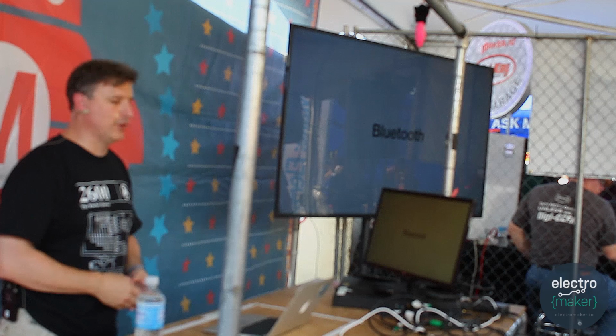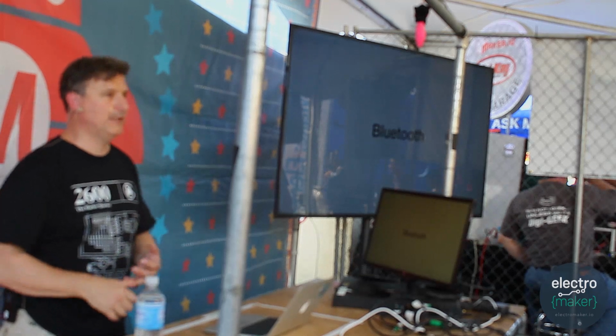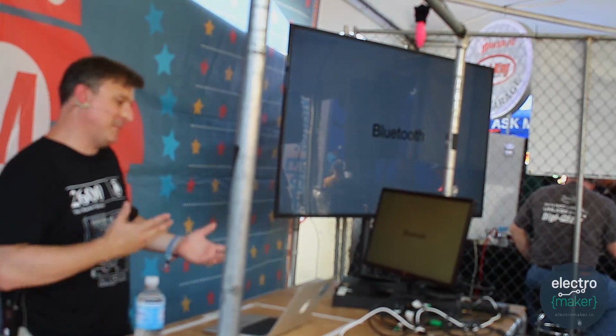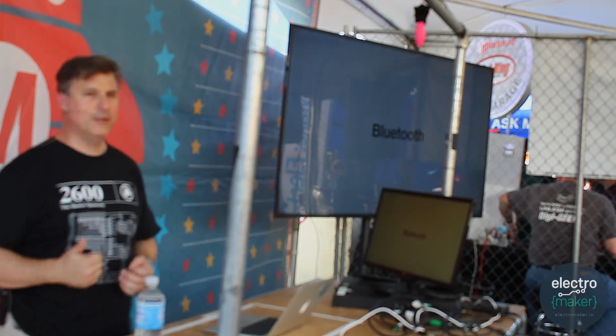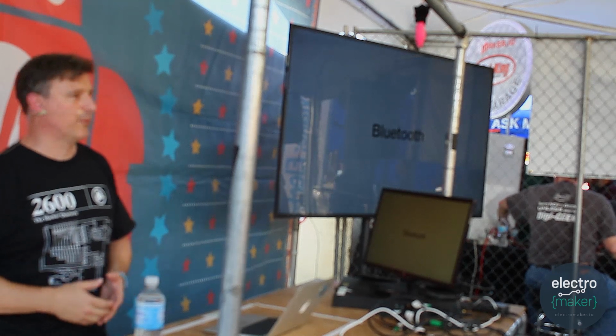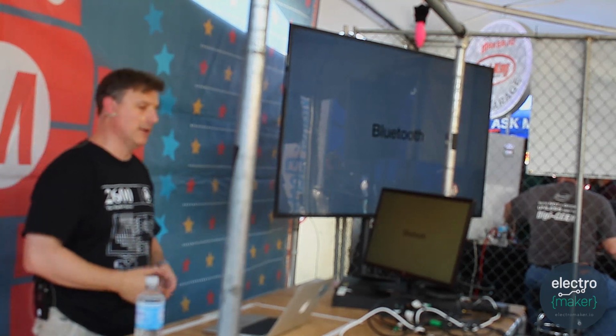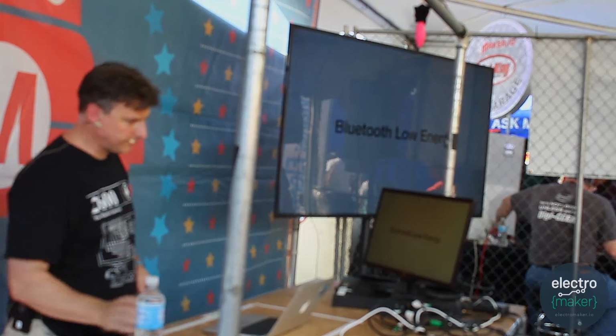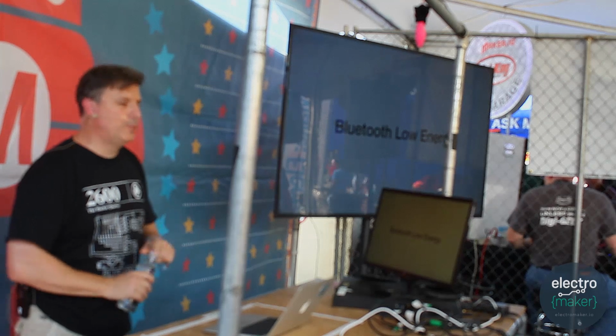Adafruit, SparkFun, Seeed Studio, they all have some really good Bluetooth Classic hardware. On Amazon, you can get these generic HC-05 and HC-06 devices. Sometimes they work, sometimes they don't, but they're cheap. Another good thing here is the Raspberry Pi 3 and the Raspberry Pi Zero Wireless. They're great because they have Bluetooth built into them. There's also Bluetooth Low Energy.